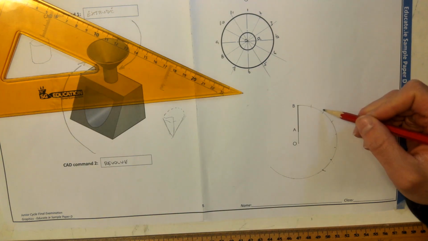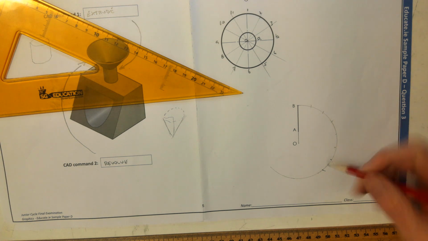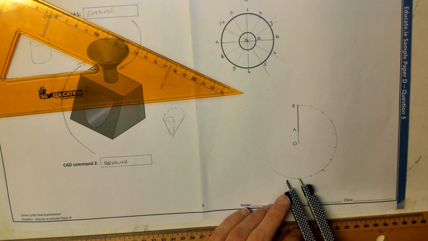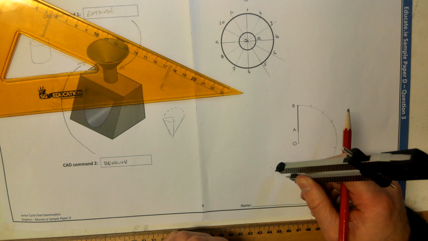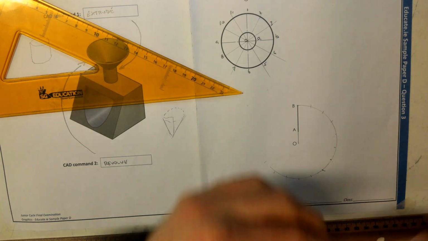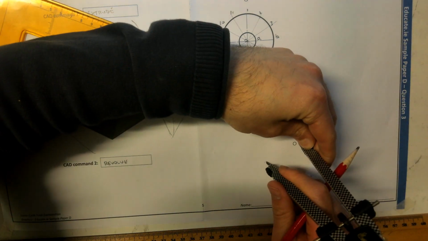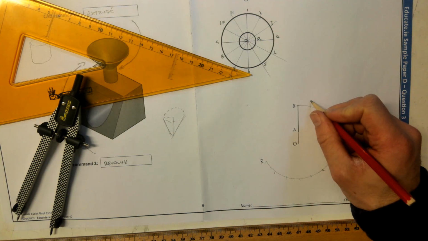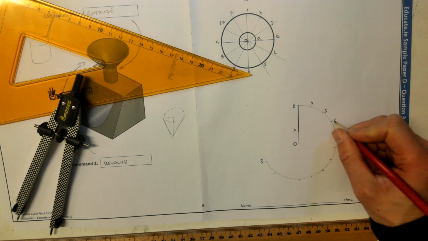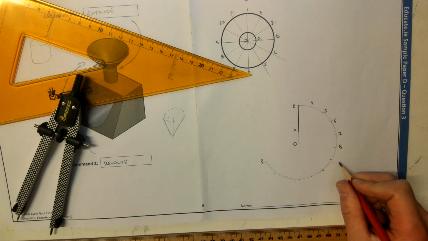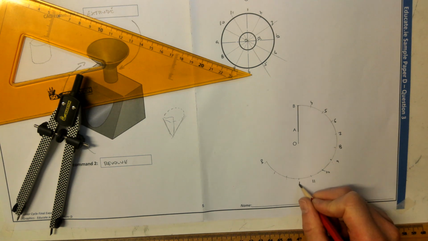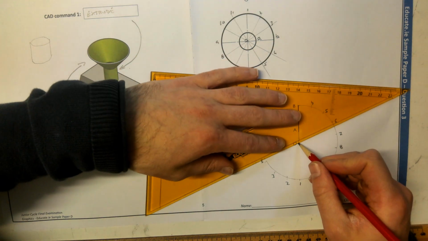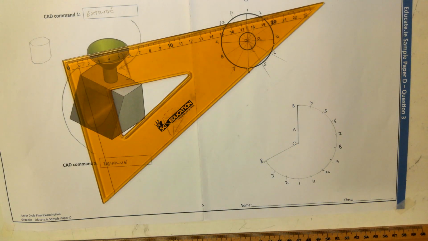So I had B, 4, 5, 6, 7, 8, 9, 10, 11, 1, 2, 3, and then B is going to be out here as well. So I'm going from B all the way back around to B again. So you can see why I've labelled it to make sure I get it right. So 4, 5, 6, 7, 8, 9, 10, 11, 1, 2, 3, and back around to B. That joins back in there.